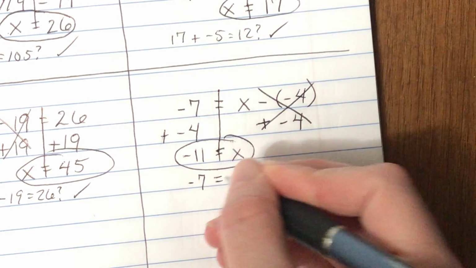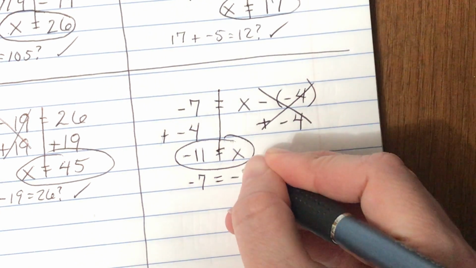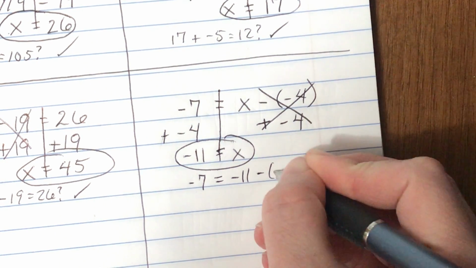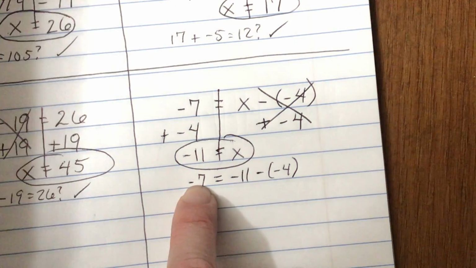So is it true that -7, I'm just recopying this, but I'm going to put -11 in for x. Is it true that -7 is equal to -11 minus -4? And so I'm going to type this part into my calculator to make sure it does come out to be -7.